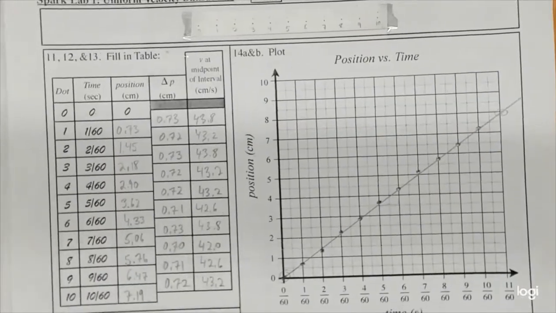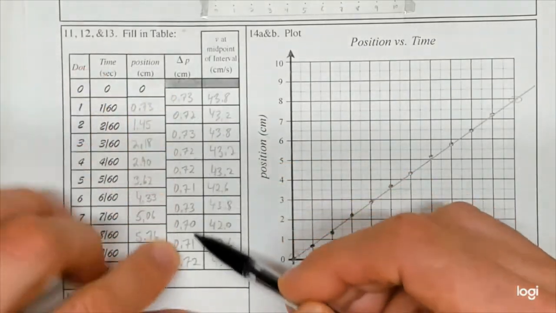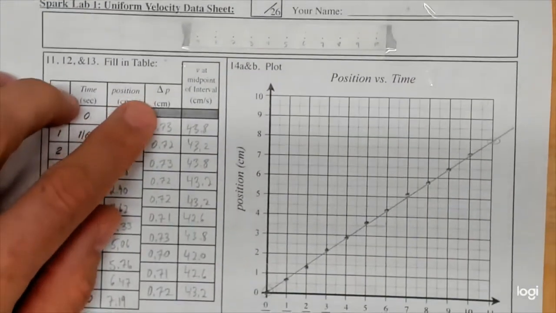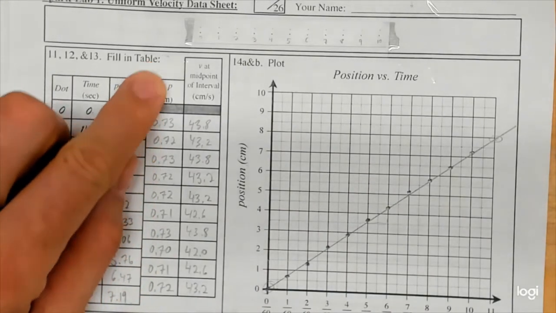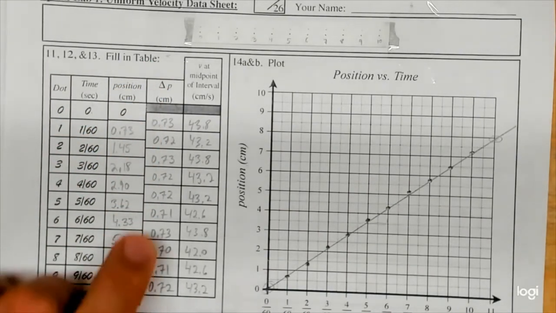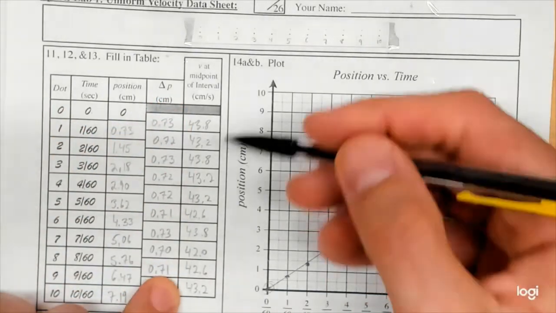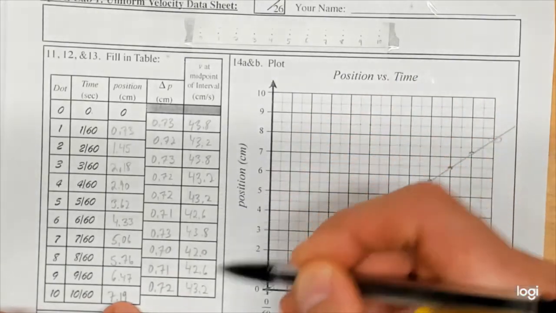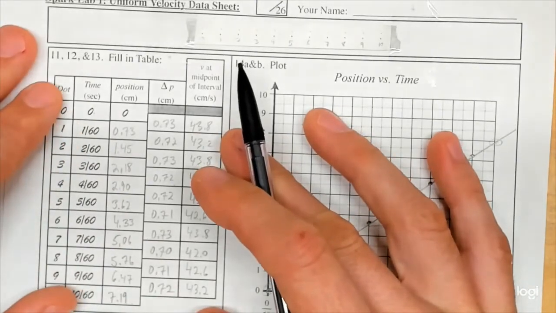The patterns will be different. These numbers will be small and get bigger and bigger because the spacing in the tape gets bigger and bigger. So these are going to increase and get bigger and bigger. They're not going to stay the same like in Spark Lab 1. The velocities are not going to stay constant because the falling weight will have a small velocity here and get bigger, bigger, bigger. But how you get these numbers is the same as Spark Lab 1.